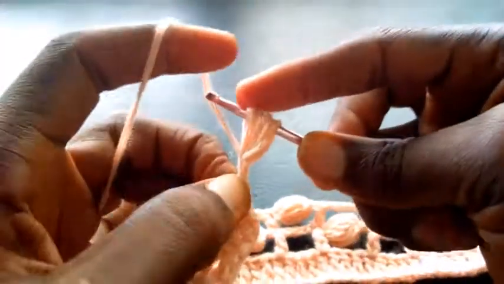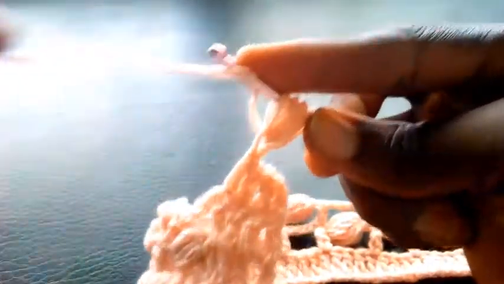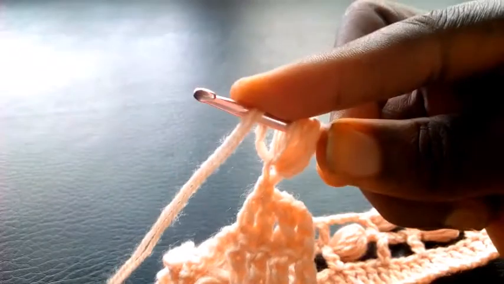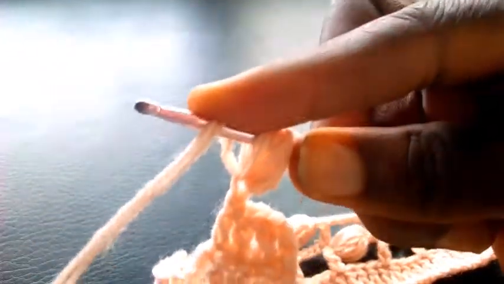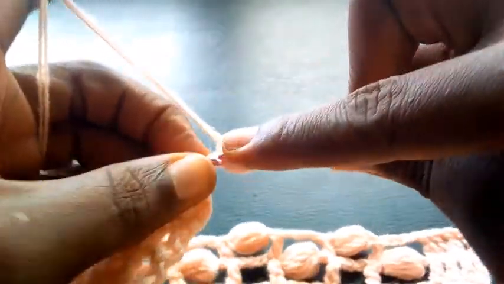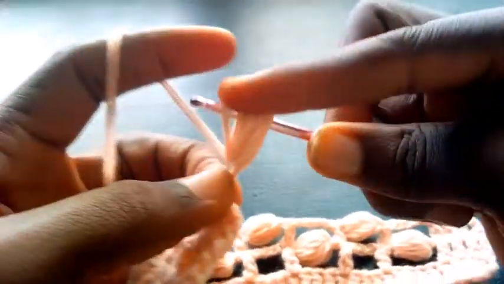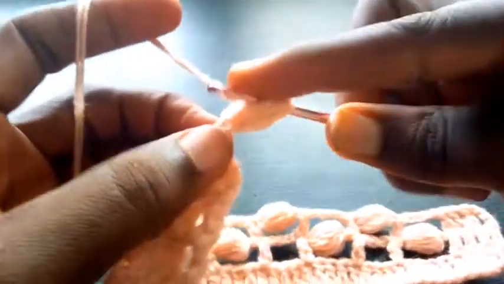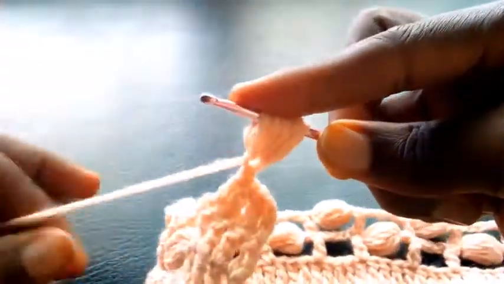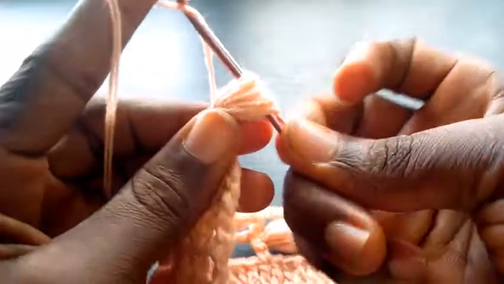Then I proceed, that's 4, five, then 6. So right now I'm going to bring it out.